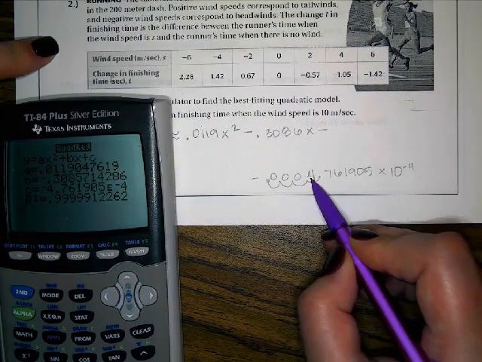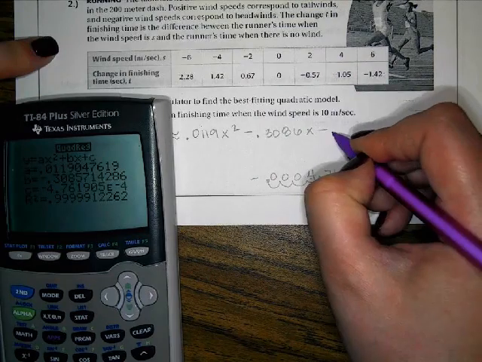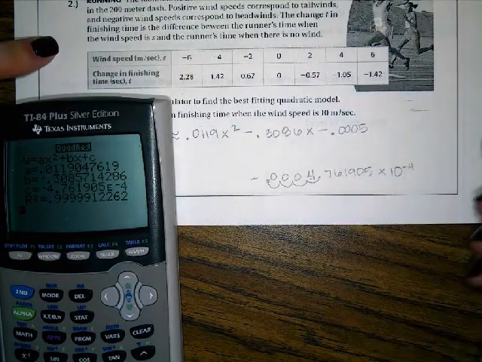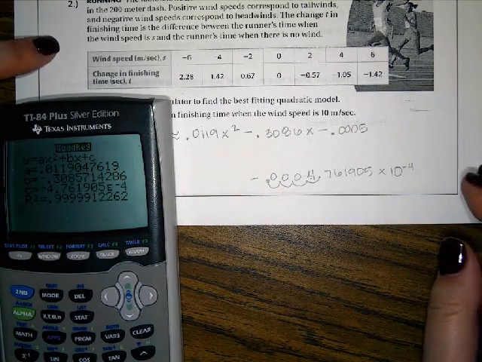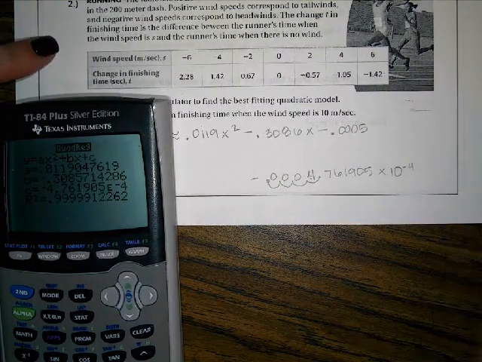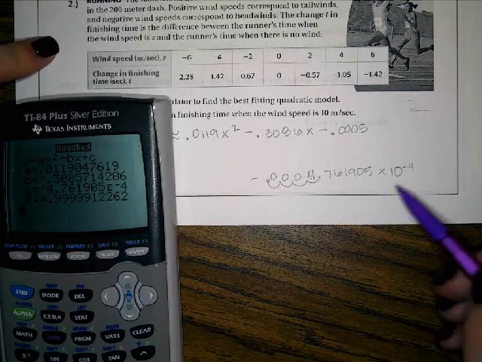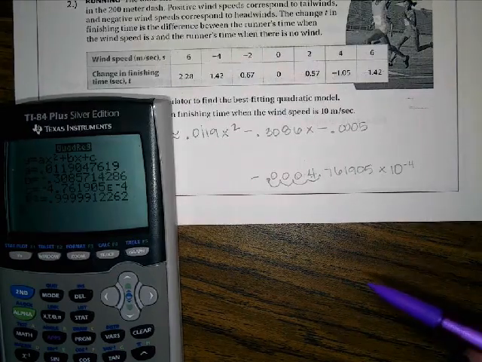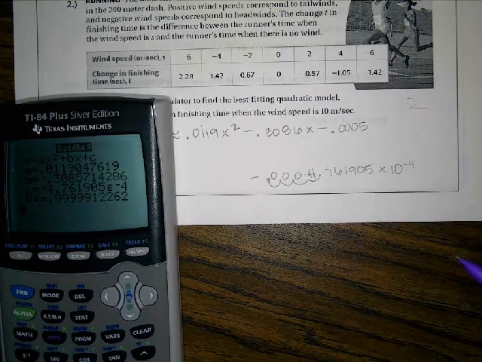All right, so I've got minus 0.000, and the 4 is followed by a 7. So I'm going to put 0.0005. Does that happen very often? No, to be honest. I haven't seen that a ton. So that was a good example problem, but I don't see it all the time.